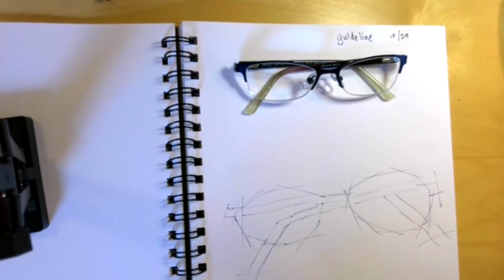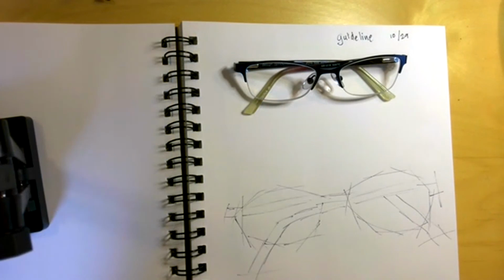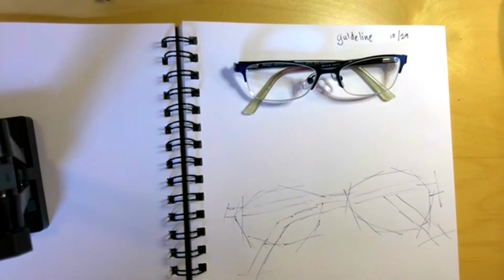I've also noticed that my marker is kind of running out of life, so I may have to pick another marker here. Let's try this one.